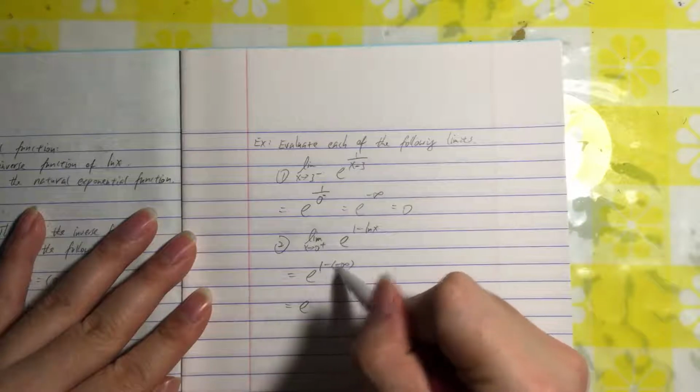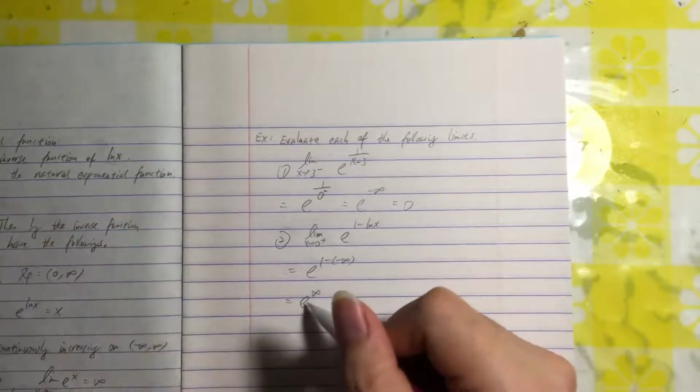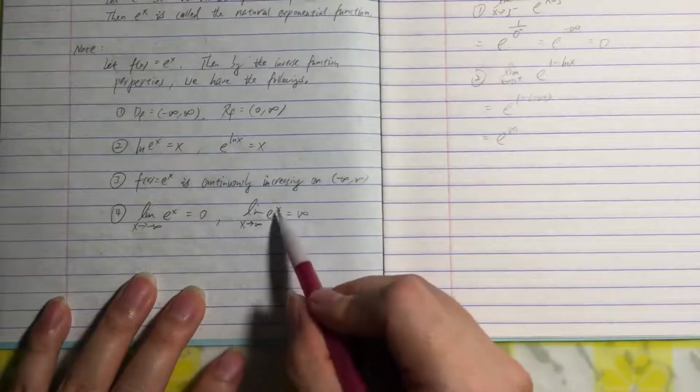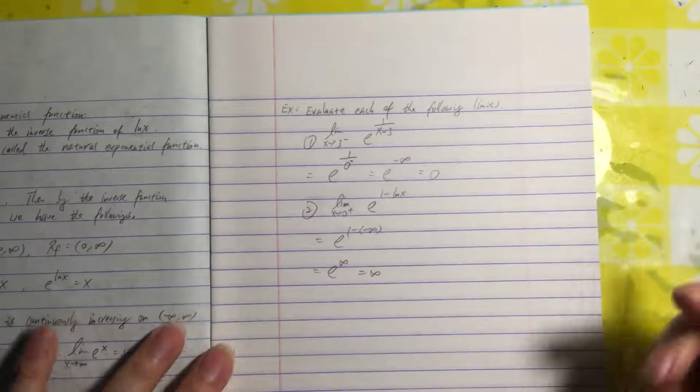1 minus negative infinity approaches positive infinity. So we get e to the power of infinity. We know that e to the power of infinity is infinity. So this limit is infinity.